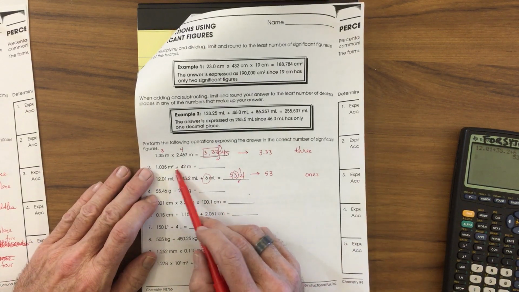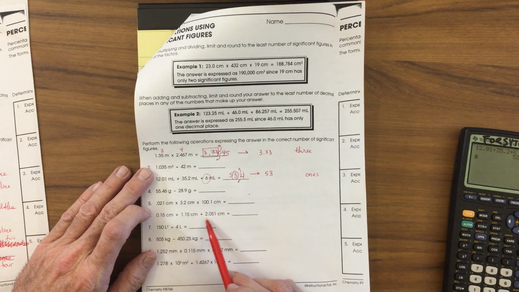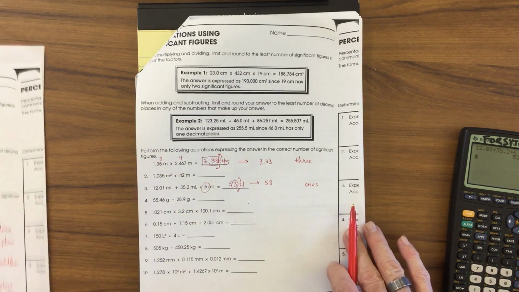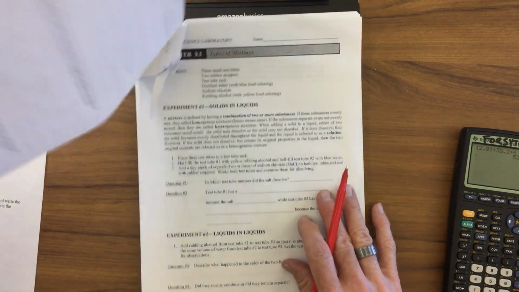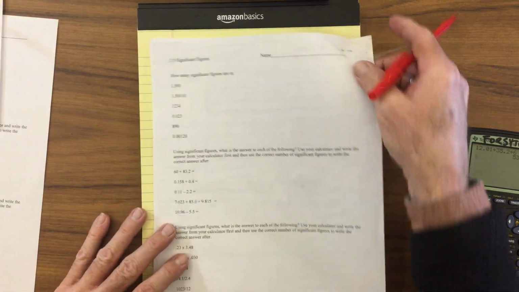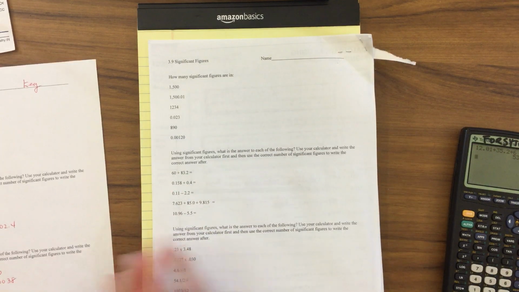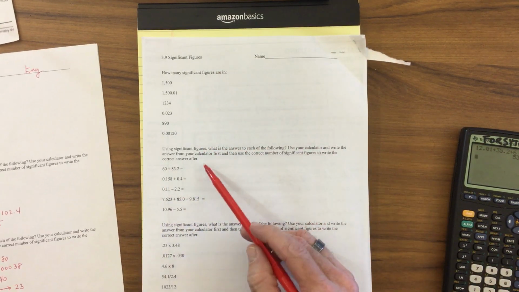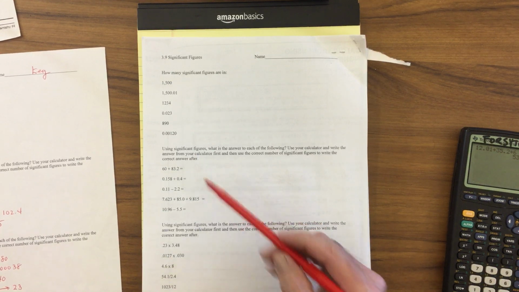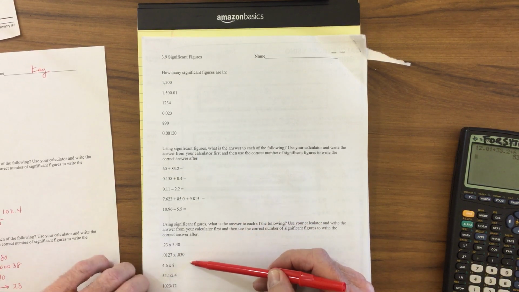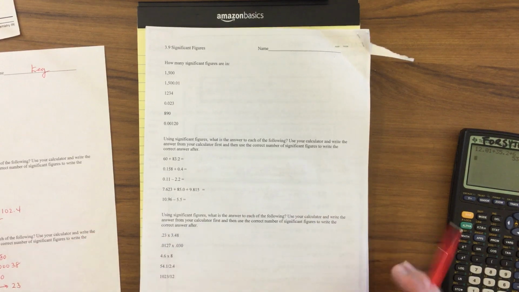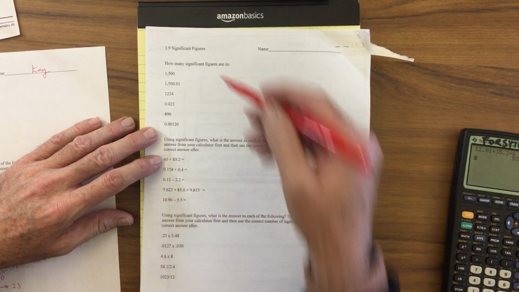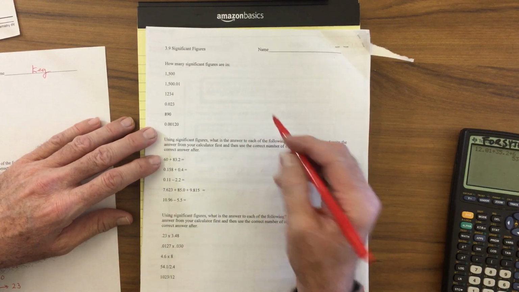So that's how you'll do your addition and subtraction, and that's how you'll do your multiplication and division. Just be careful, some of these are division here, this is division here, and this is division down there. When you finish that page, there is a practice for all of the things, and you want to indicate the number of significant figures in each of these cases. You're going to be using the rules for addition and subtraction, and the rules for multiplication and division down below here. So, how many significant figures are in each of these? You're just going to indicate how many there are.